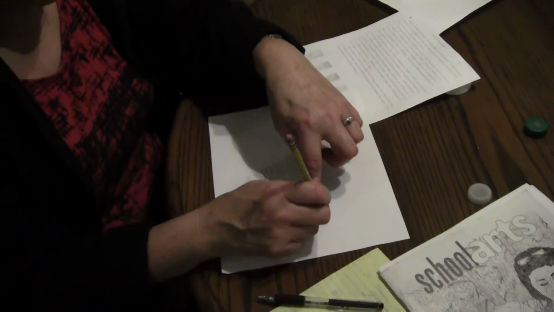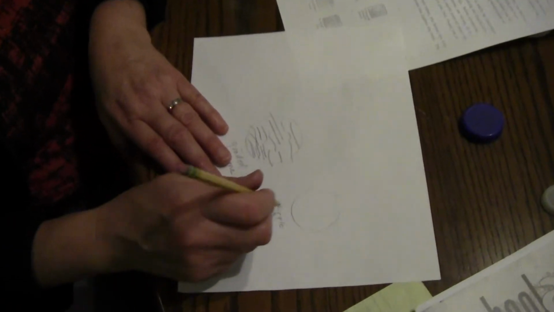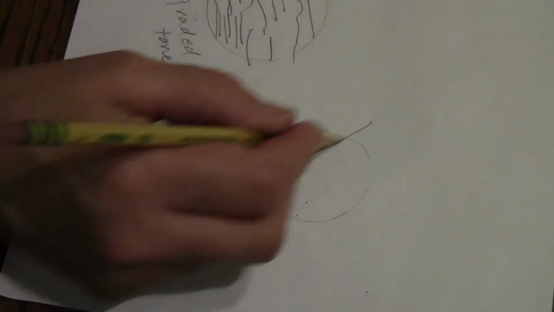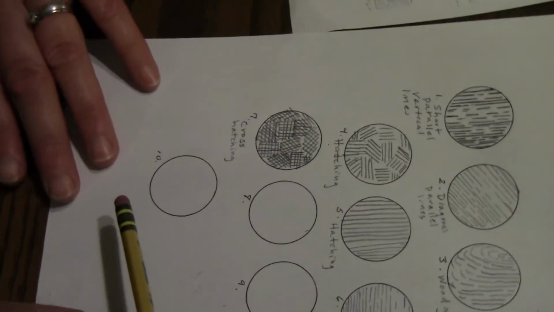Okay? While we're on the back side, one of the techniques here in this bottom corner is stipple. And there is also an example of stippling on this side. So again, I'm going to show you a bad example of stipple here, and then a good example on the other side. Okay, that's a bad example of stipple and a bad example of graded tone. A good example of stipple would be, if I look at the example, it's darker in this corner.